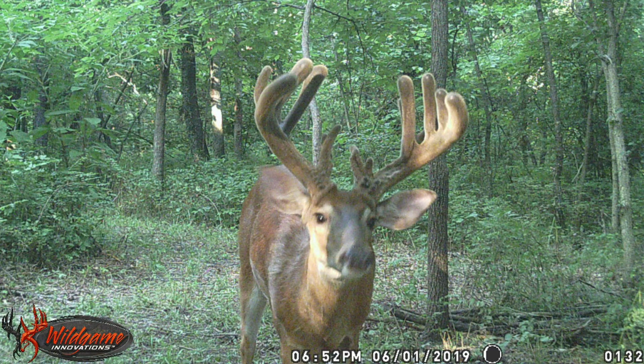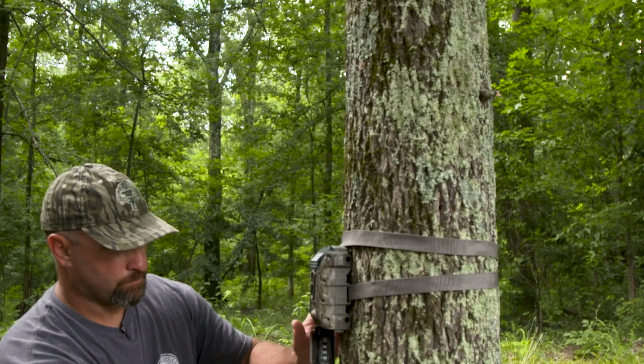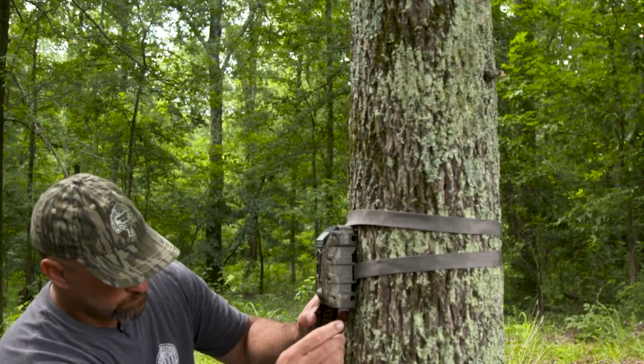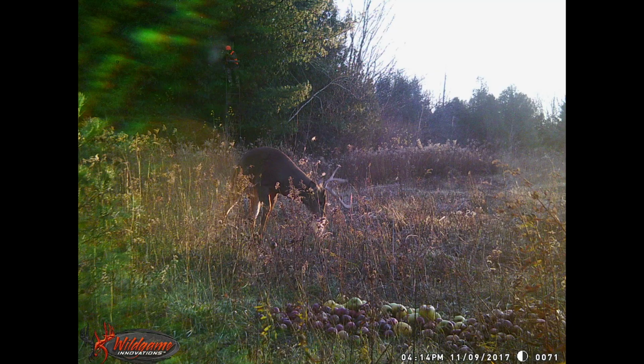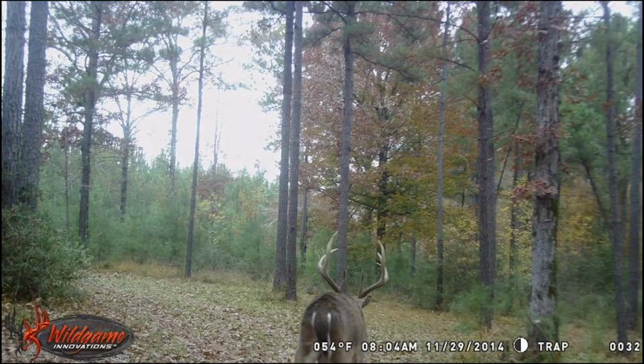Now, on the other side, if you've got this camera set up on a scrape or a rub or a trail crossing a creek, or any type of travel situation where the deer are moving through and you know that they're very unlikely to be stopping in front of the camera, you want your sensitivity high where it's catching every little bit of movement. I mean, if it catches a squirrel come by, you're gonna get it. If it catches a big buck chasing a doe, you're gonna get it because the sensitivity is up.